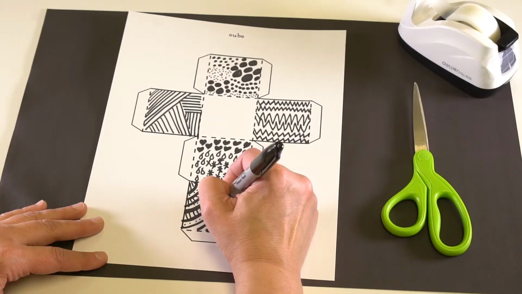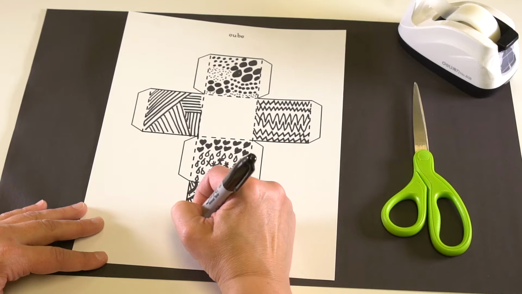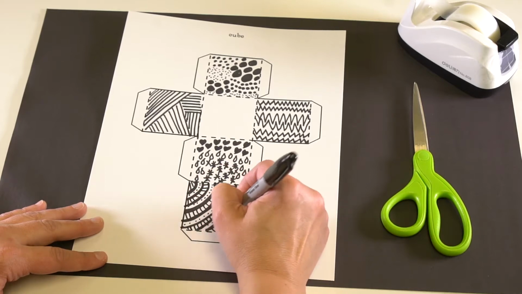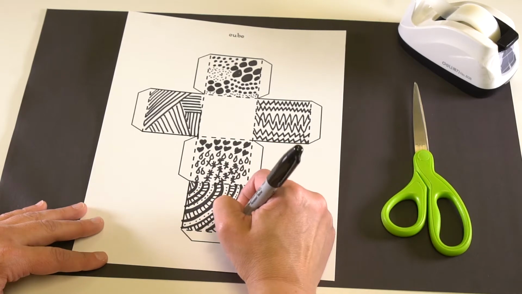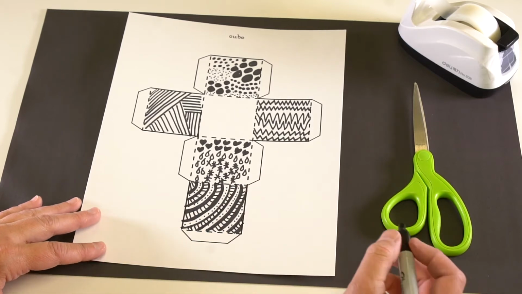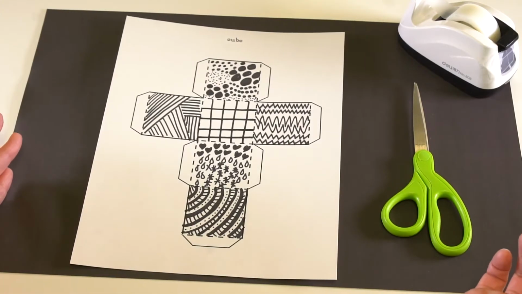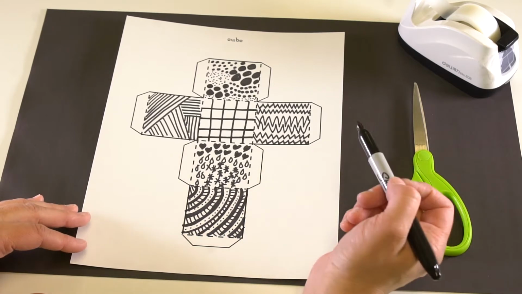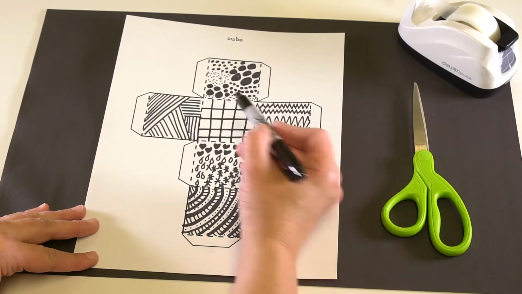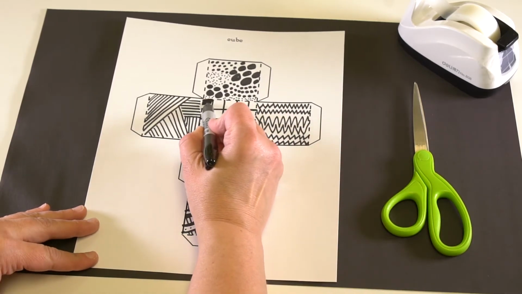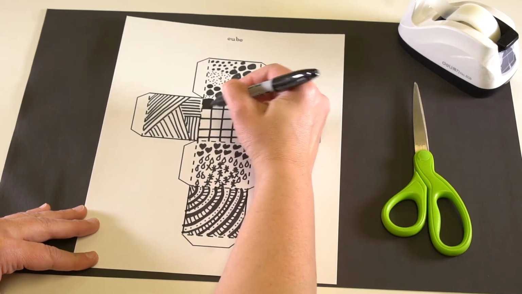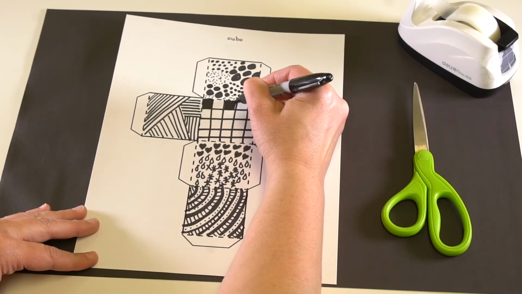Just let your mind wander. Don't think too hard. Repeat your patterns, just like that. And here I've got kind of a plaid pattern. That looks great. You can leave it just like that. If you want to know how to do a checkerboard, you fill in every other square, just like this, every other square.